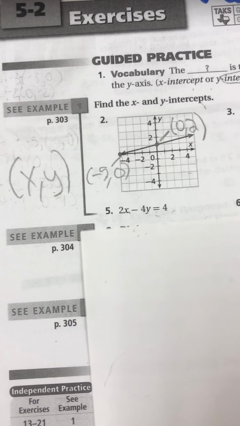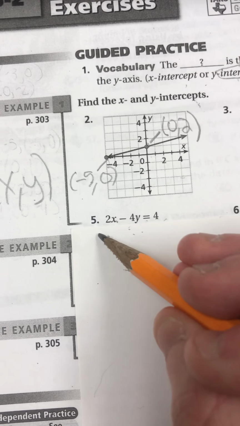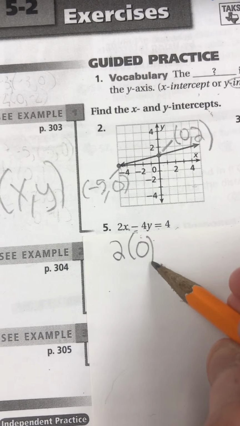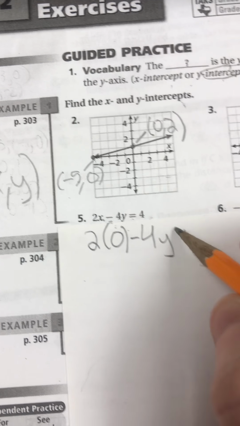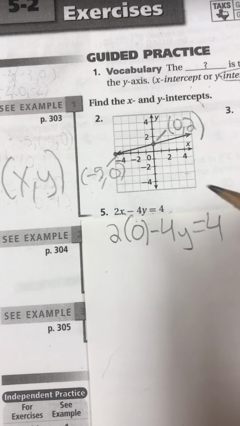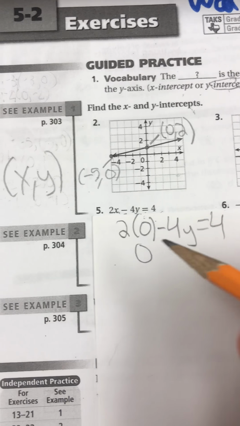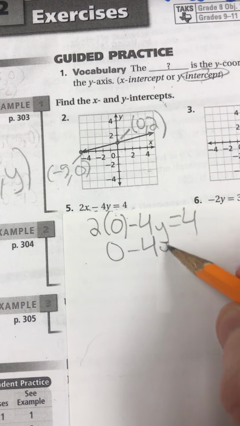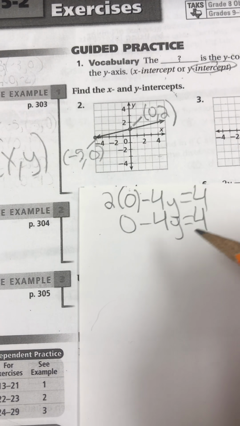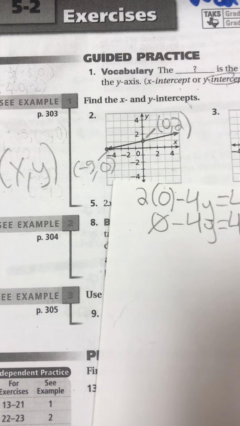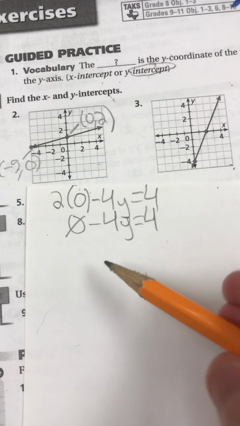Let's do this really quick. So we have 2(0) - 4y = 4. Obviously 2 times 0 is 0, and we have -4y = 4. So this 0 is out of here, so you don't have to worry about that.